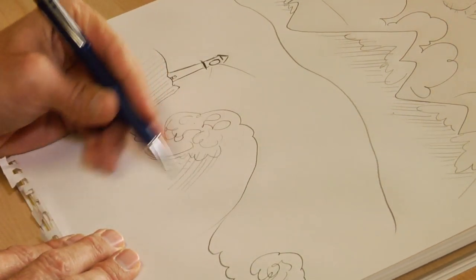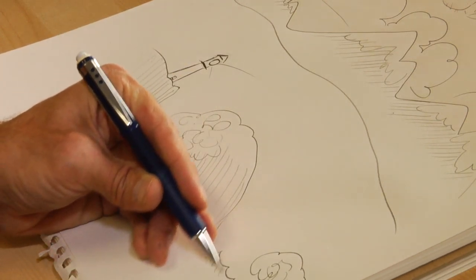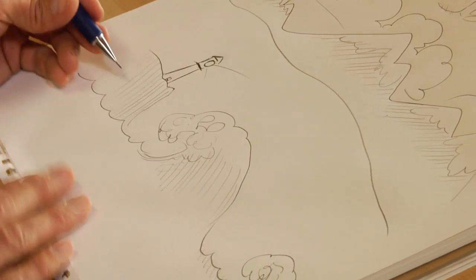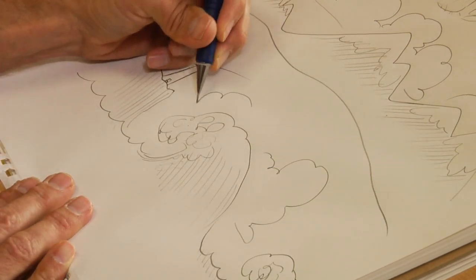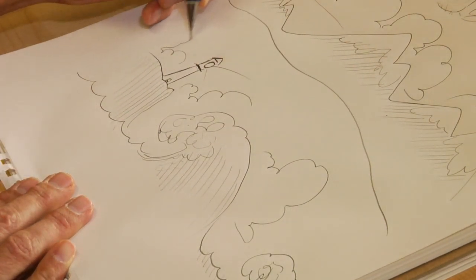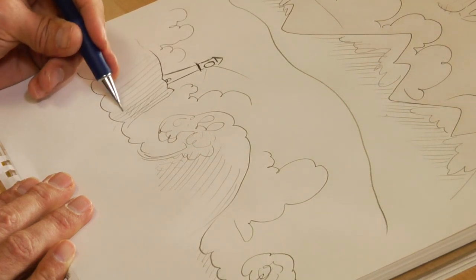And then come in and do some subtle shading, nothing too serious. And again, this is my idea of the landscape, of the ocean. Again, as a cartoonist, landscapes aren't as important to me, but that's how, as a cartoonist, I would draw landscapes.